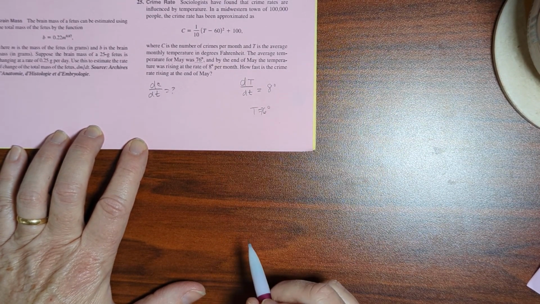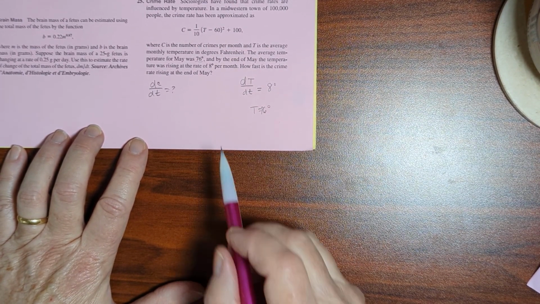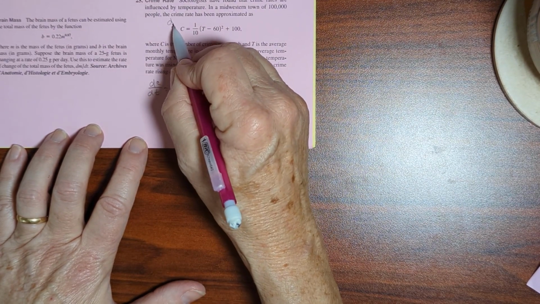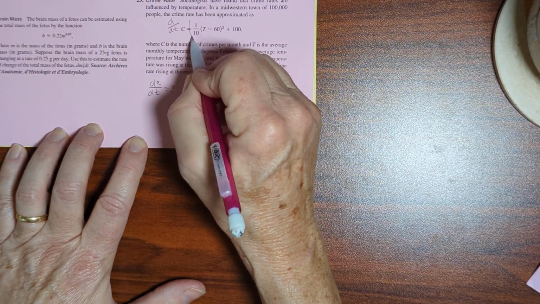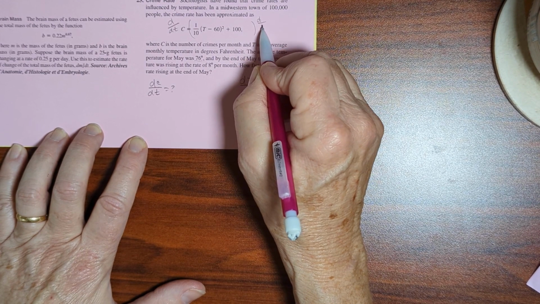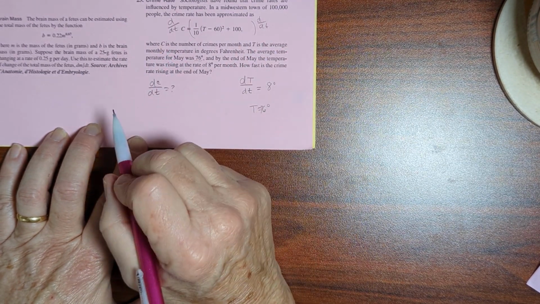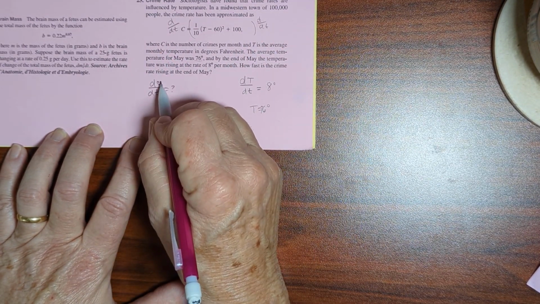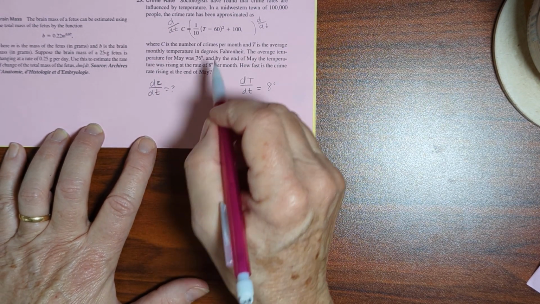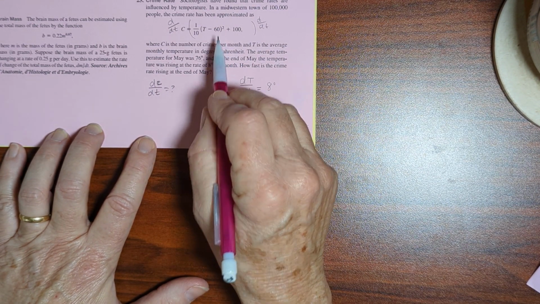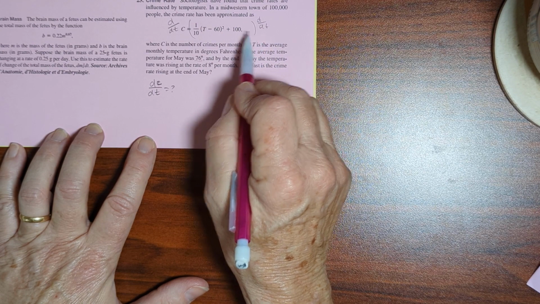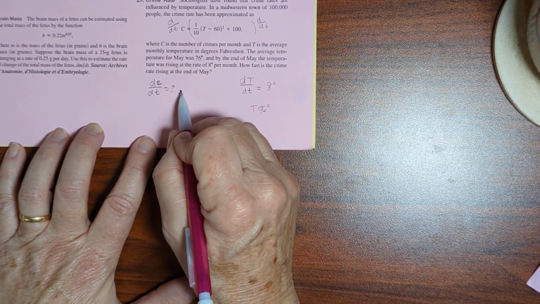All right, now, let's see. What we want to do is take the derivative with respect to time of both sides of this. So the derivative with respect to time of the crime rate is dC/dt. And here we can use the chain rule. The 2 can go in front.